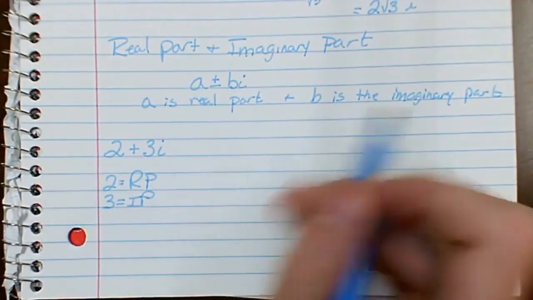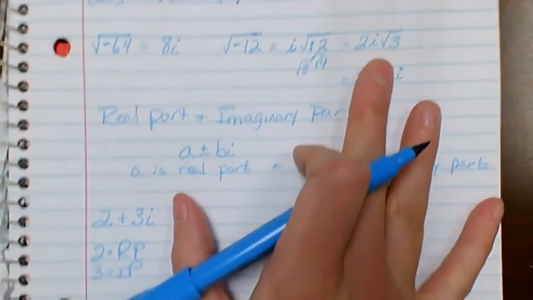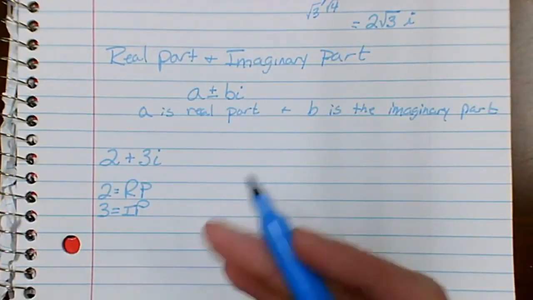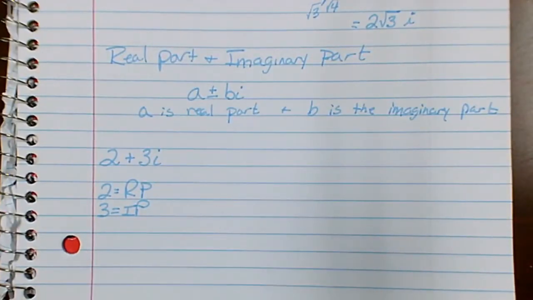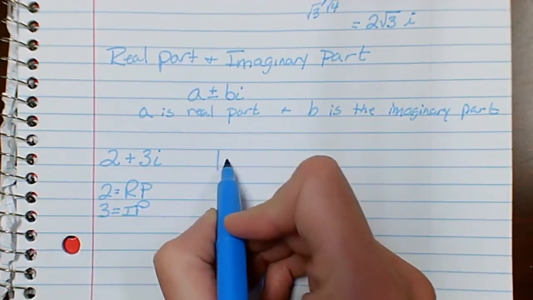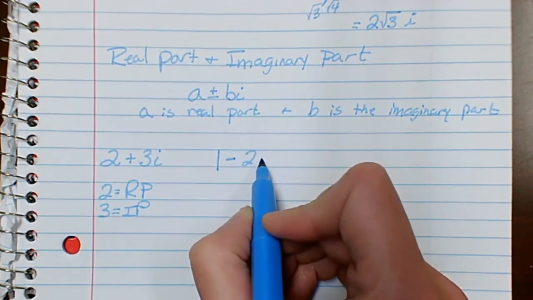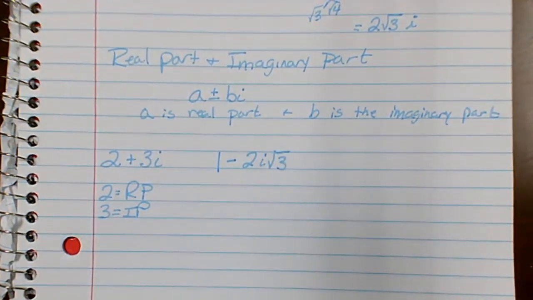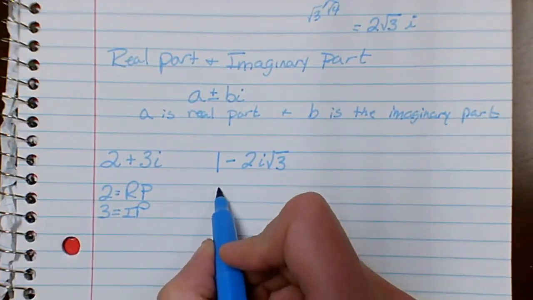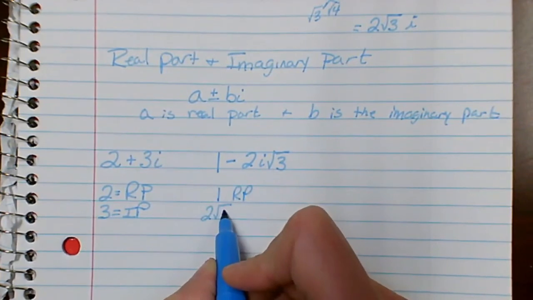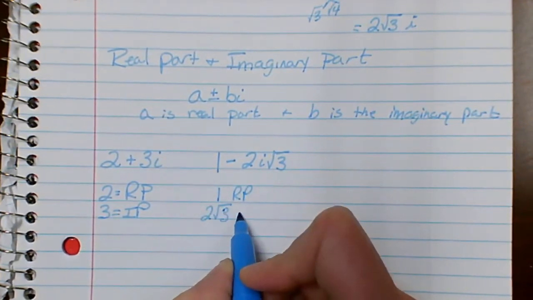If we have, and I'm going to write it the way I write it, just so you have an understanding of how I write things and how you can pick out what the imaginary part is, 1 minus 2i square root 3, the real part is 1, and the imaginary part is actually 2 square root 3.